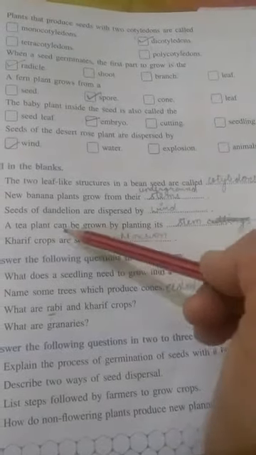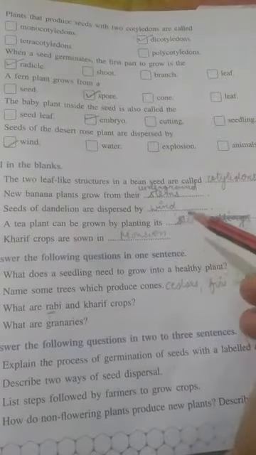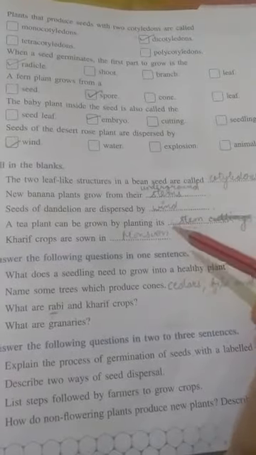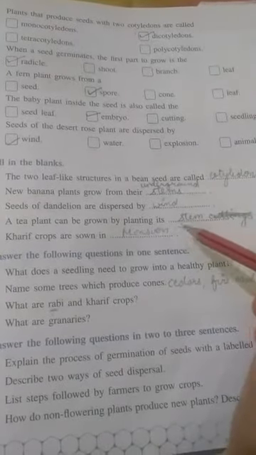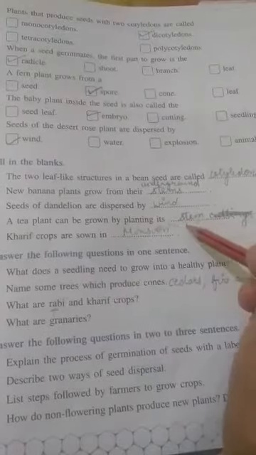A tea plant can be grown by planting its stem. When you want to grow the tea plant, you can cut its stem and plant it in another pot, so it can easily grow into a tea plant by cutting its stem.